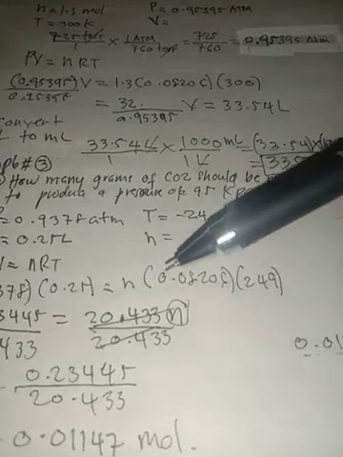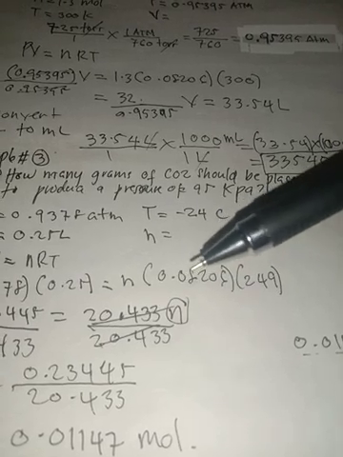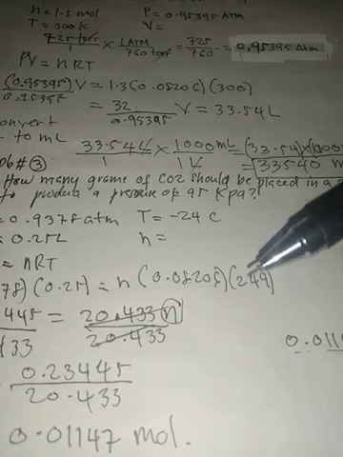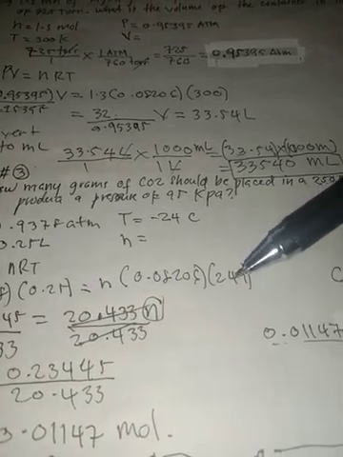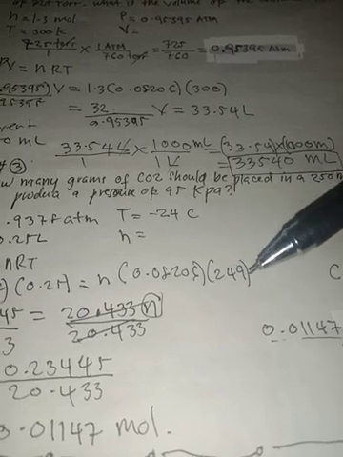Times R, the universal gas constant, 0.08206, and then our temperature, which is 249.